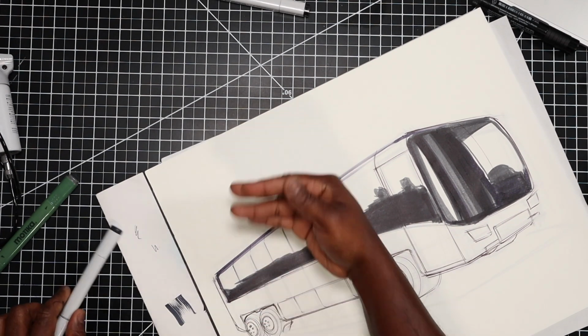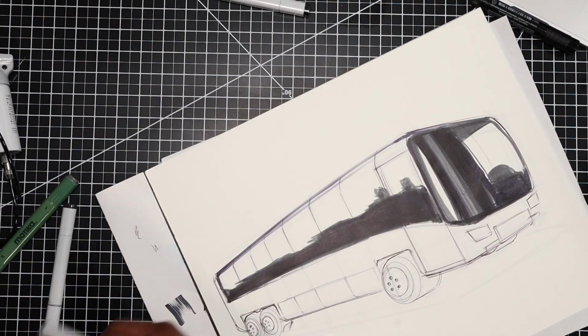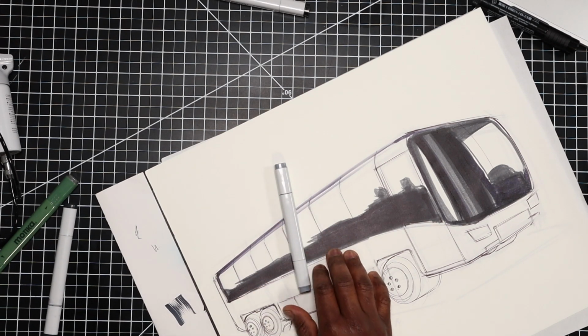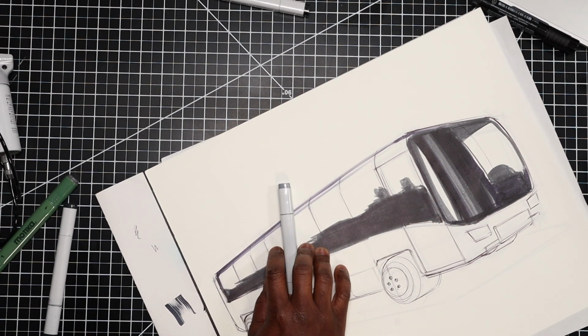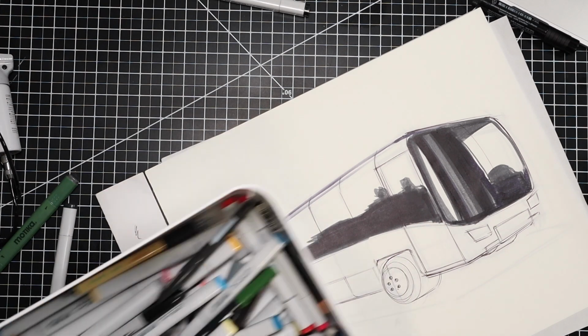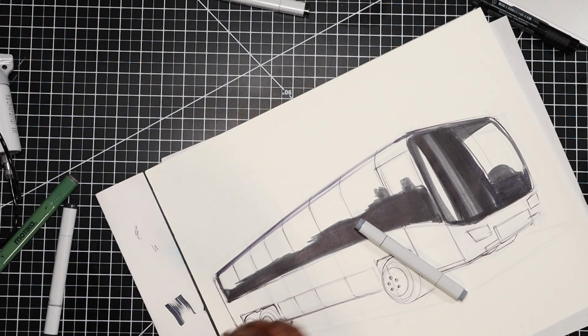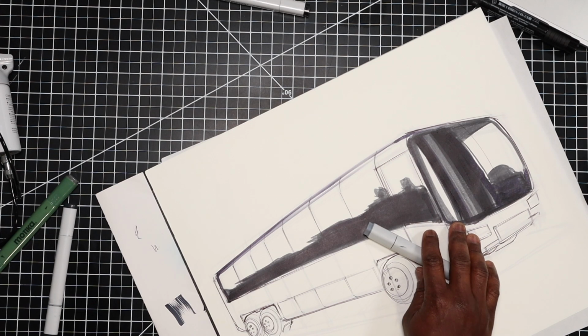And what I want to do is make a nice gradient going up. So I'm going to grab from my marker stash here. I've got a huge marker stash as always, and I'm not the most organized, so forgive me.